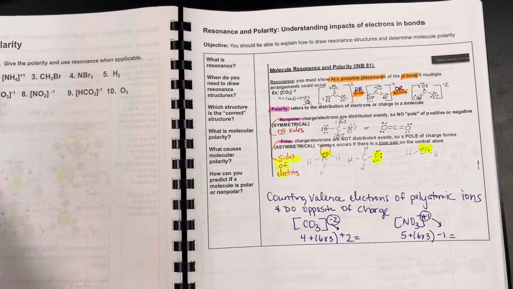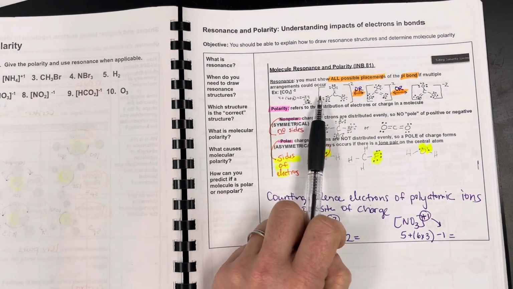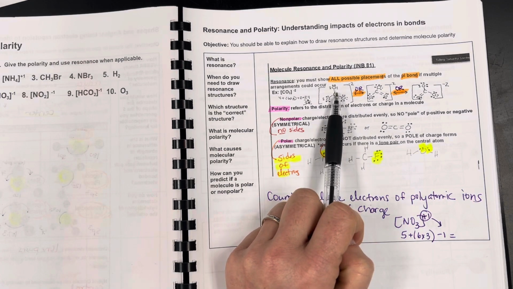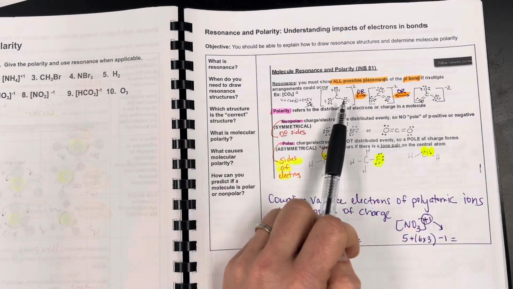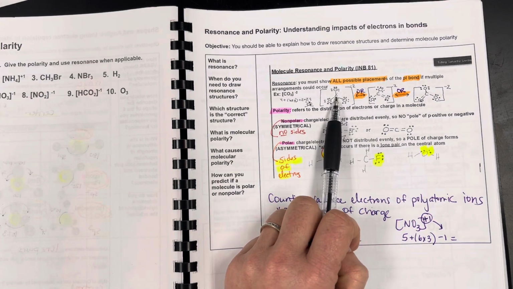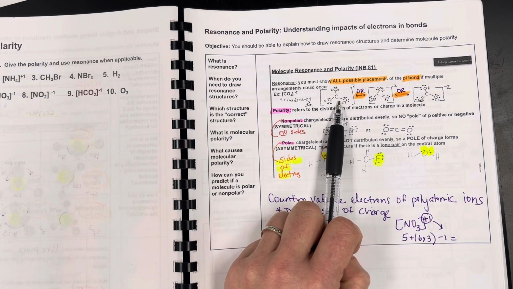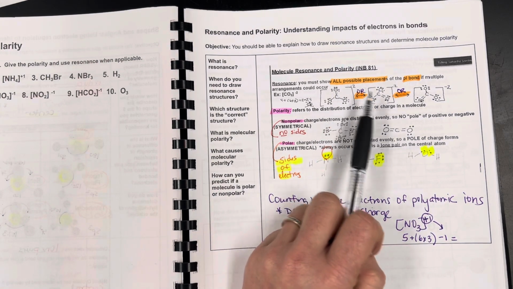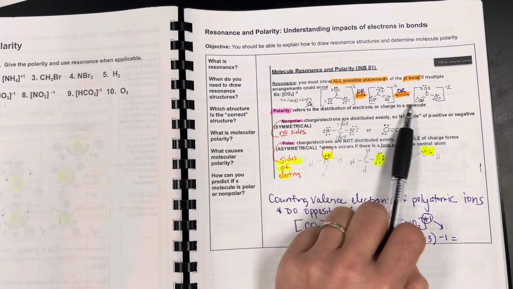Okay, so today we're going to focus in on the concepts of resonance and polarity. Resonance is something that we've already talked about before. Resonance is when we draw a compound and we get to choose where we place the pi bond. So let's say that there's, say, 3 oxygens in this case that are bonded to the carbon, and we need to make a pi bond in order to satisfy carbon's octet. We could choose the top oxygen or the bottom right or the bottom left. And any of those would be correct.